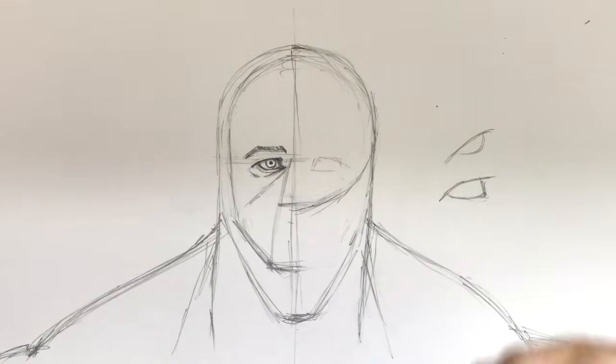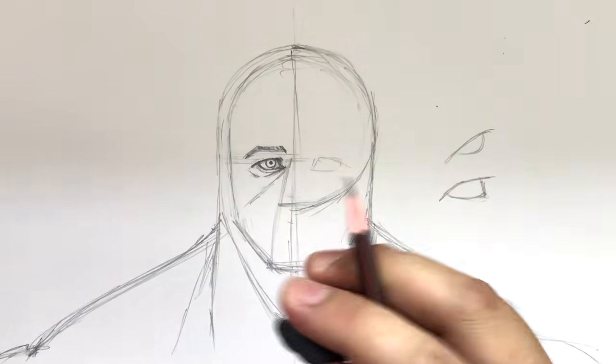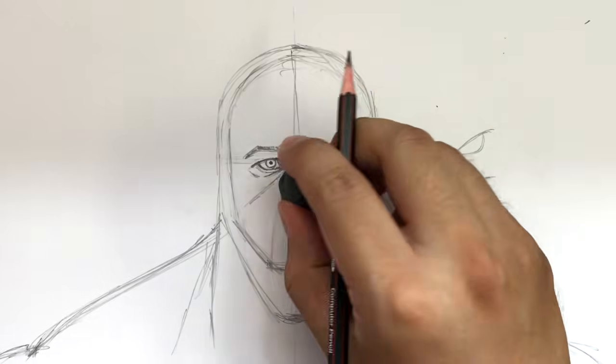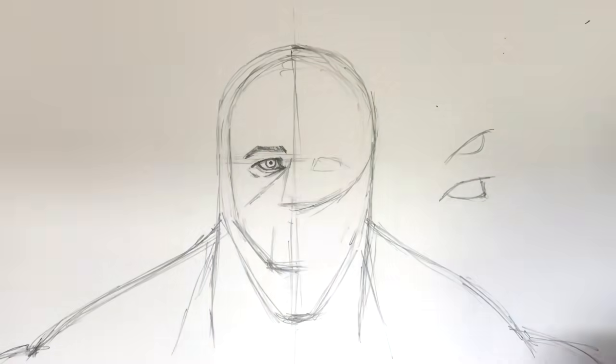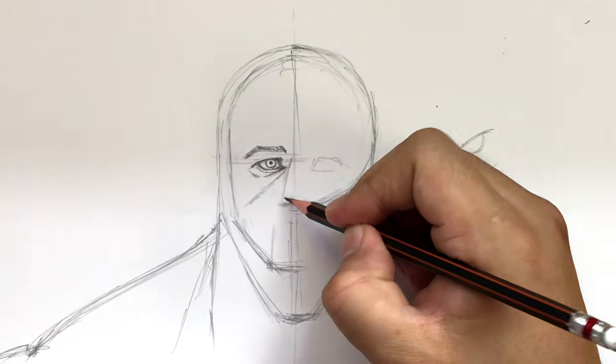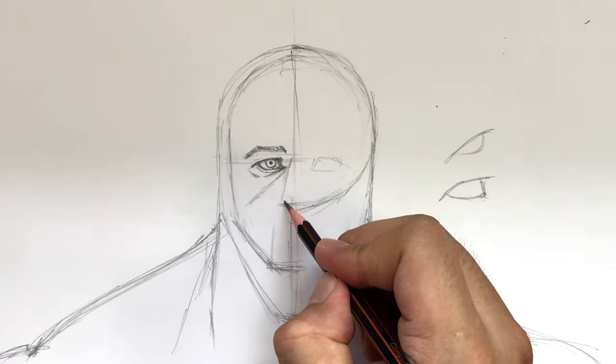Okay, now let's draw the nose. And at this point, I'm going to tell you that you guys don't need to make it look like Tom Hardy. That's not the point of this. This is Eddie Brock. It can be comic book Eddie Brock, right?